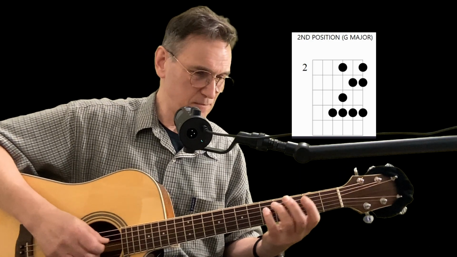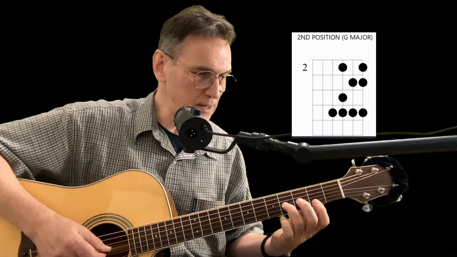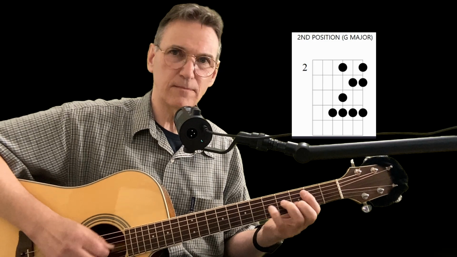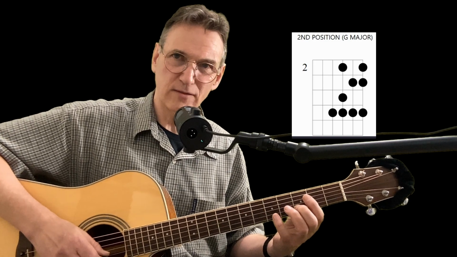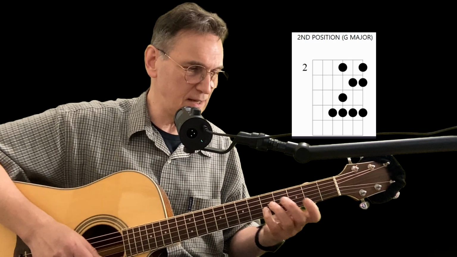So here we're playing G, A on the 2nd fret, and we can play the B on the 4th fret, the C on the 5th fret, D on the 3rd fret of the 2nd string, and here we've got another, what I call tuning note, 5th fret of the 2nd string to play the E. Here's the F sharp. We're in the key of G, by the way, which has an F sharp in it.